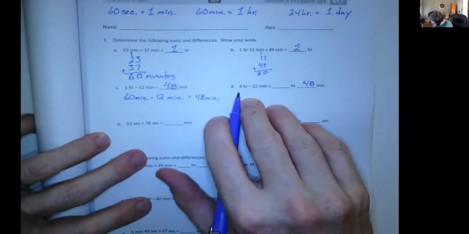Letter D, 4 hours minus 12 minutes. Okay, well, let's leave 3 hours alone and convert that 4th hour to 60 minutes. So we have 3 hours, 60 minutes minus 12 minutes. Well, we just did 60 minutes minus 12 minutes. There's no reason to do it again. We're going to be left with 48 minutes. And we're going to have 3 hours, 48 minutes, because we converted 1 hour to 60 and subtracted 12 to give us 48. So we have 3 hours, 48 minutes.